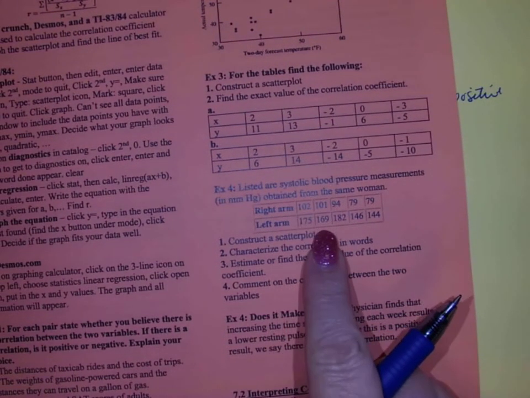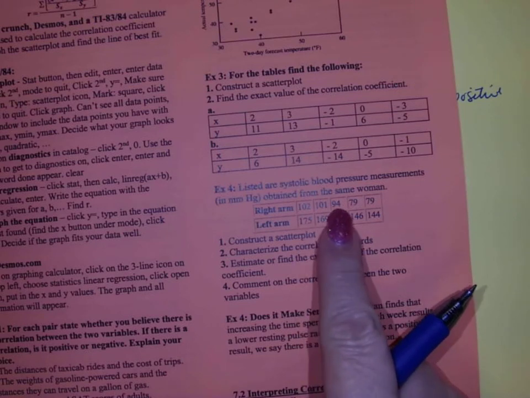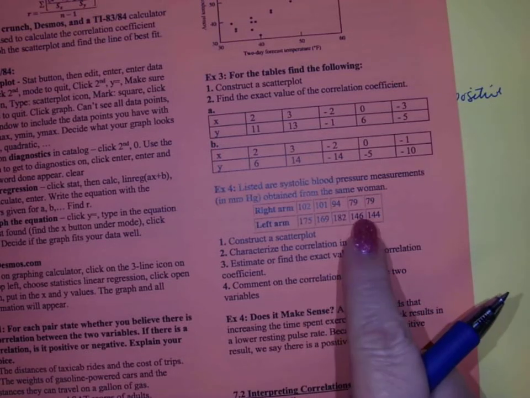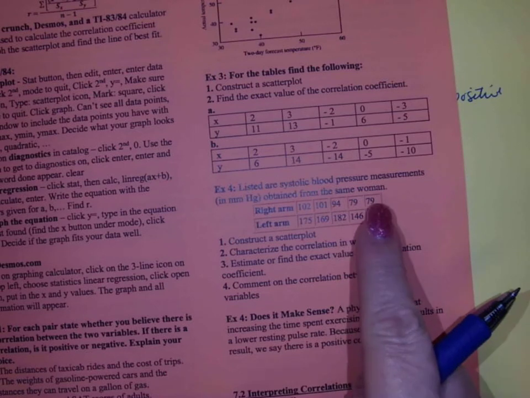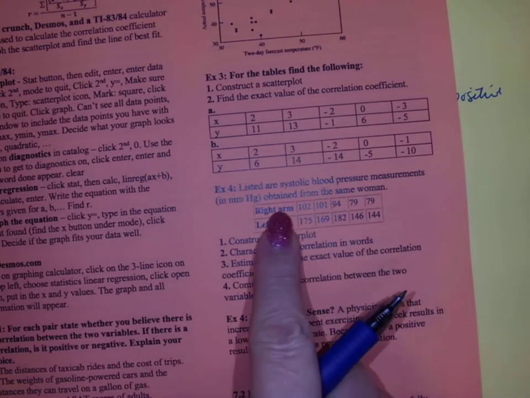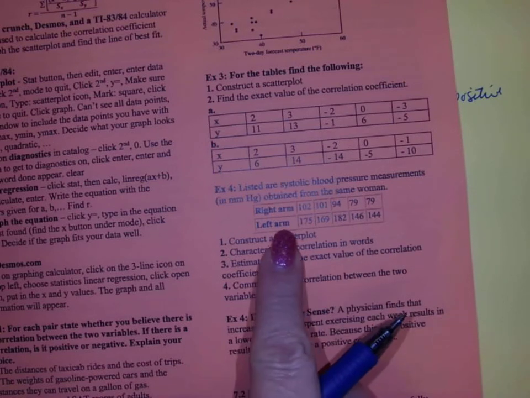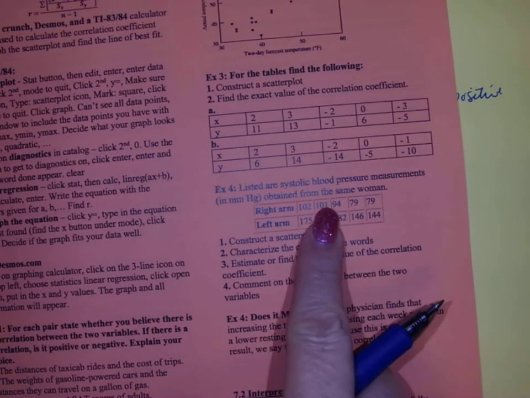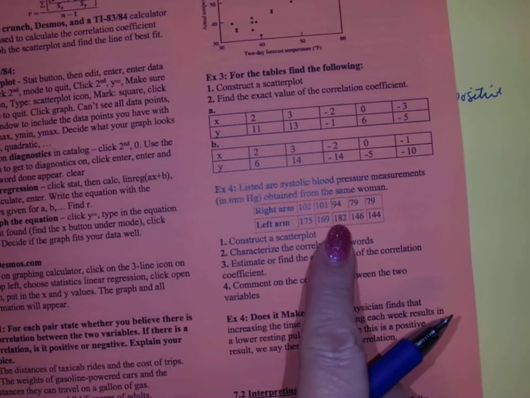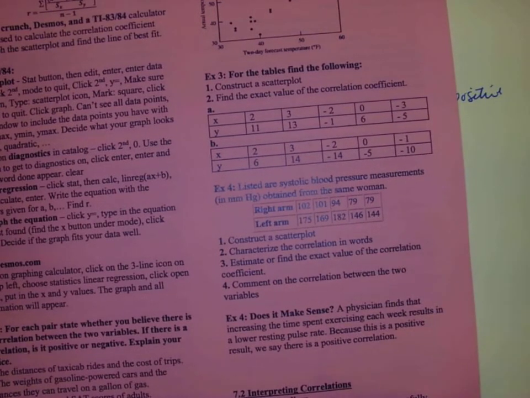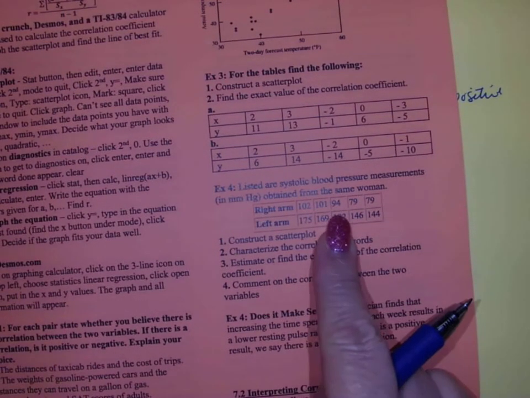At 101, it's down to 169. As it goes down to 94, it's up to 182. 79, it's at 146. 79, it's at 144. So it tends to go down, right? As the right arm goes down, the left arm tends to go down, right? The 182 throws it off just a little bit in that correlation looking, but sometimes you're going to have those in your data, right?